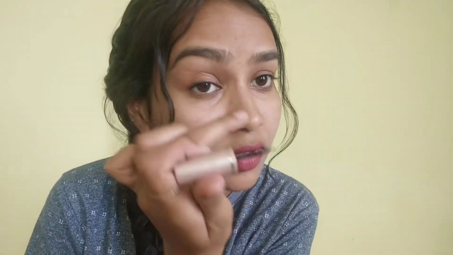There are a lot of people who love to apply a very broad liner. So now I'm going to show you how you can apply the broad liner. So let's start. I will start from this side. You always have to start your liner from this side. So I will just simply make one line first.